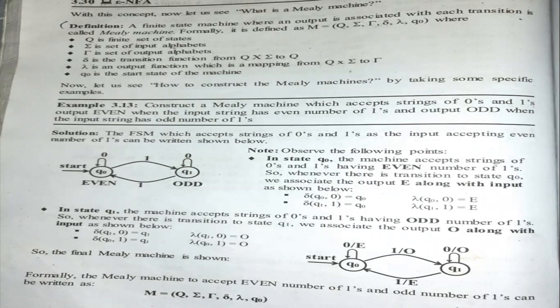So now, Q is a finite set of states. Sigma is the set of input alphabets. Then gamma is the set of output alphabets. Then delta is the transition function. Then lambda is an output function, which is mapped from Q cross sigma to gamma exactly. Q naught is the start state for the machine. Now let us see how to construct a Mealy machine by taking some specific examples.